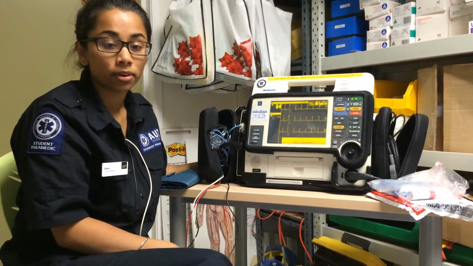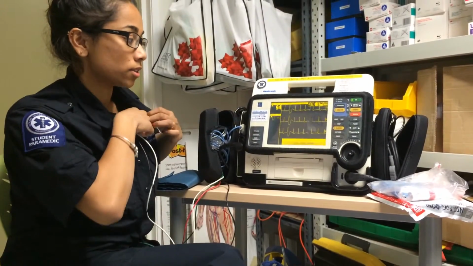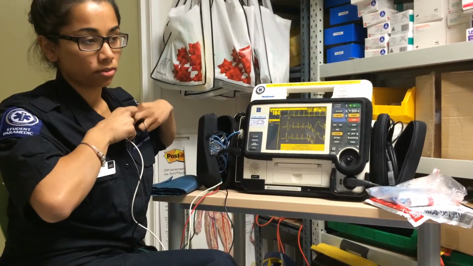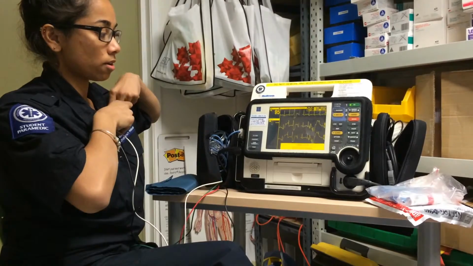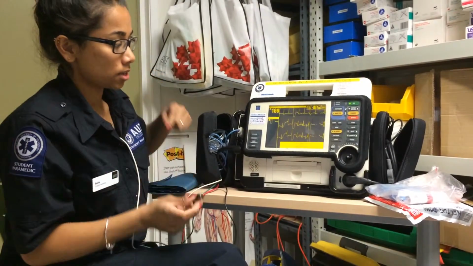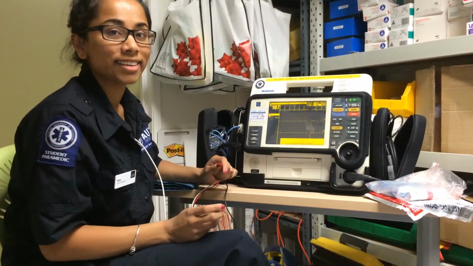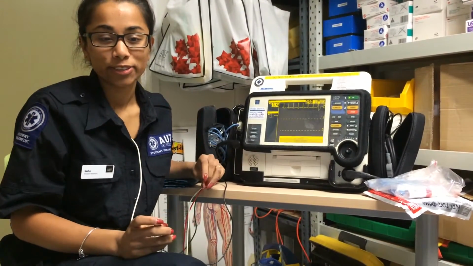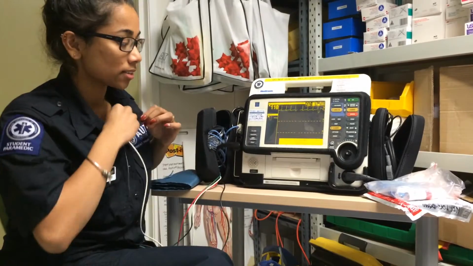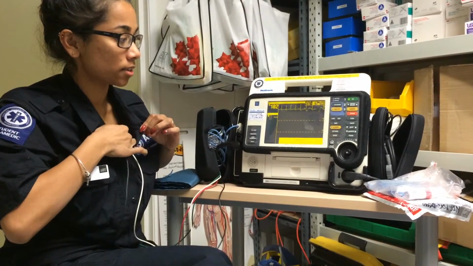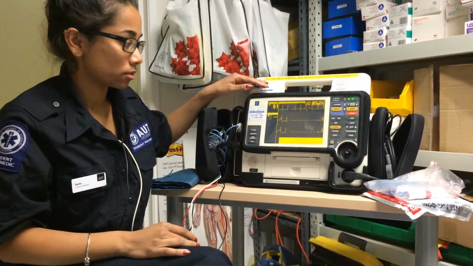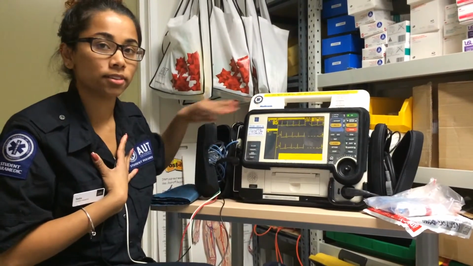And also while viewing the live feed, if a lead was to come off, you would get a display on the monitor like so. So it'll be a dashed line, and this doesn't mean that it is asystole. So you would then just simply place the lead back onto your patient, and the monitor will be restored with their vital signs.